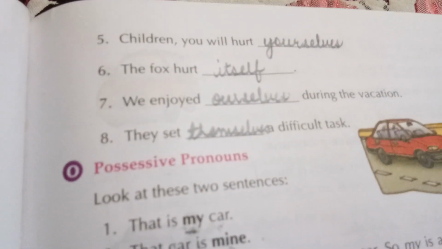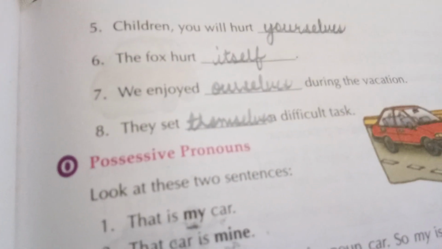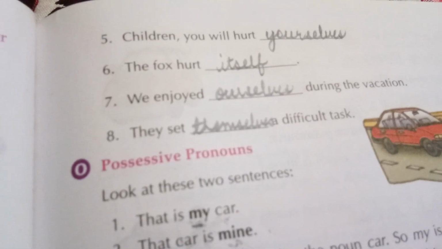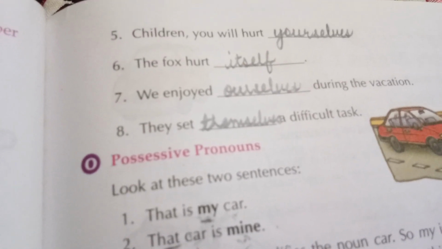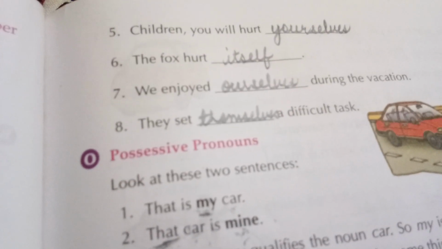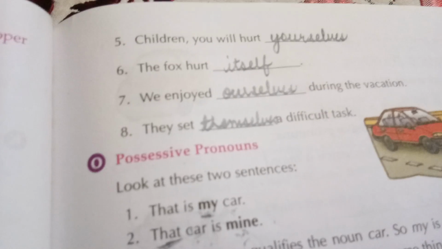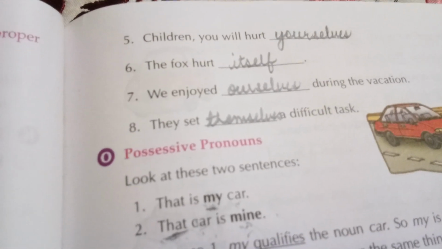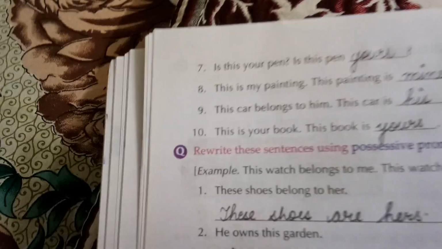Children, you will hurt yourselves. The fox hurt itself. We enjoyed ourselves. With plural we add selves, we add VES. They set themselves a difficult task. They is also a plural pronoun, so we will write VES, right? And for possessive, one more part is there.